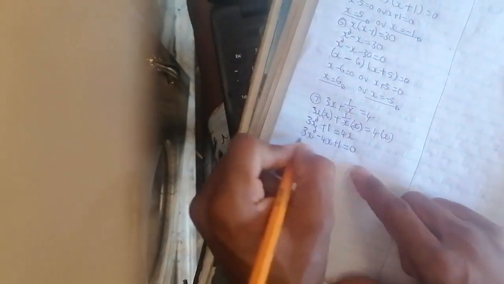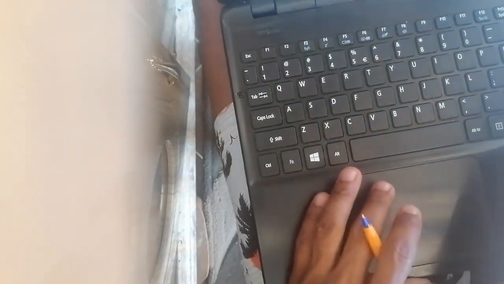Now, when we are here, we will try and factorize this. Let's see if this can be factorized. So what I'm going to do, I'm just going to go into my computer in here, and I have a calculator, I know. FX 991ES plus.